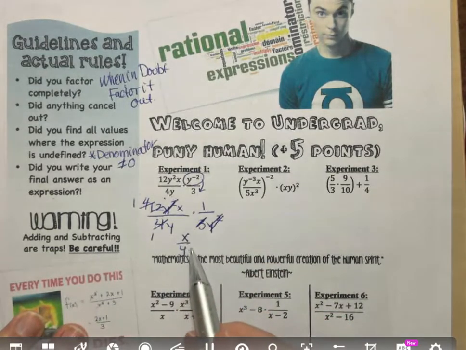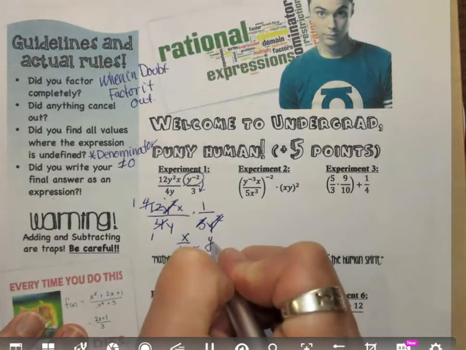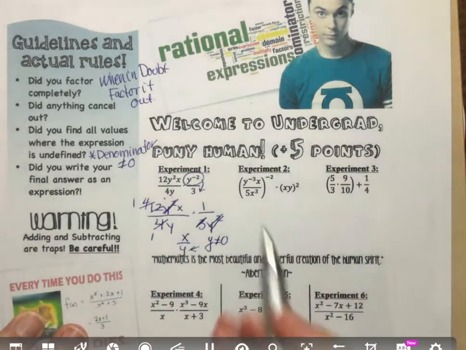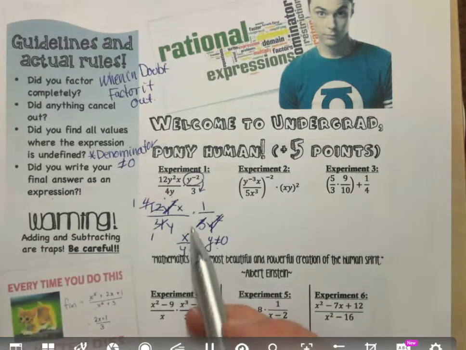Now, what makes my denominator 0? Well, y cannot equal 0. That would be where it is undefined. So that would be my answer.